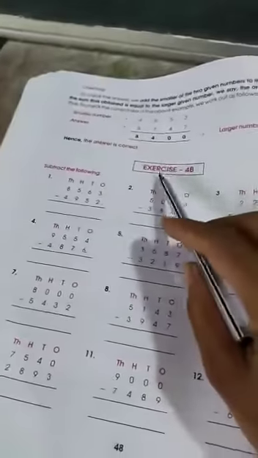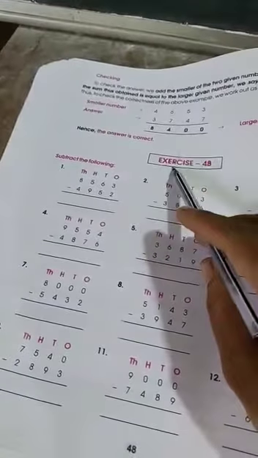So dear students, homework for you, exercise 4A and 4B. Do it in your math copy like this. I also explained it like question number 35.